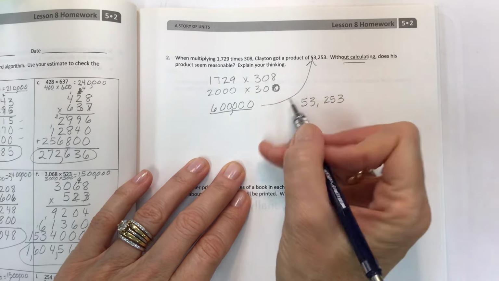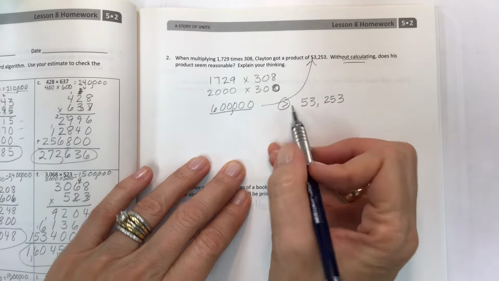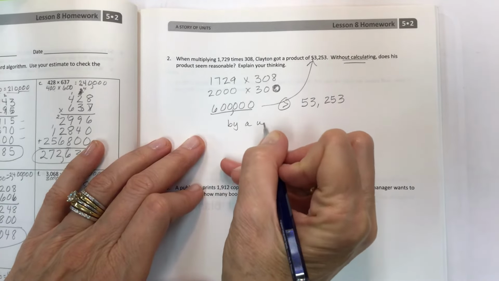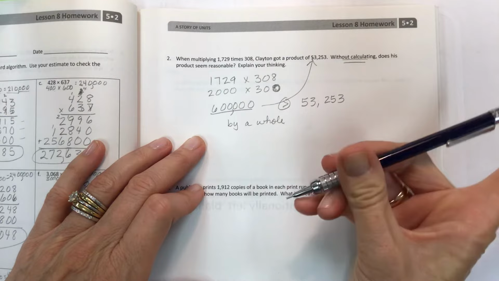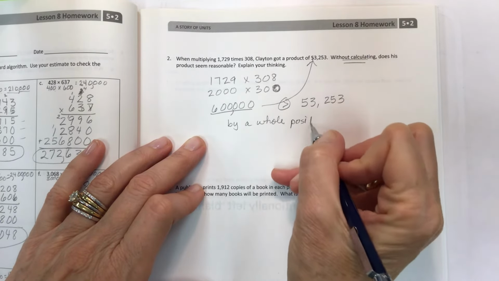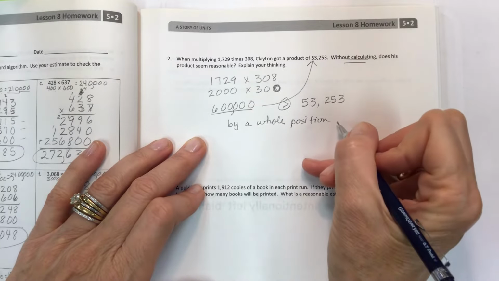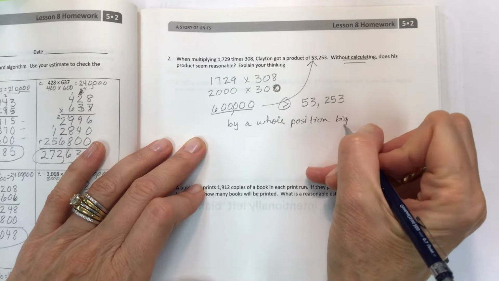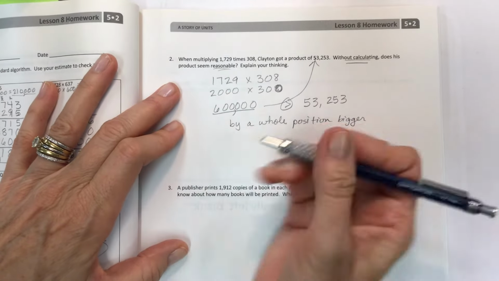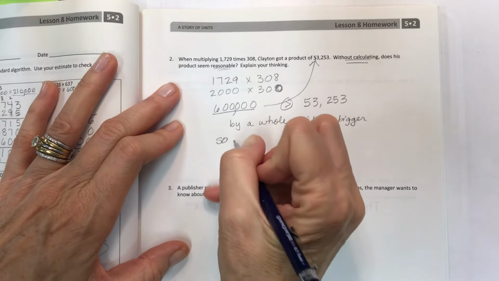Now just doing that and comparing with the 53,000, it's like, woo! That's a really massive difference. Not only is it bigger, but it's by a whole position bigger. So it's not even reasonable. So it's not reasonable.